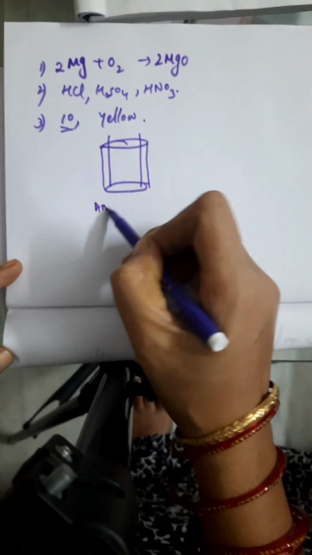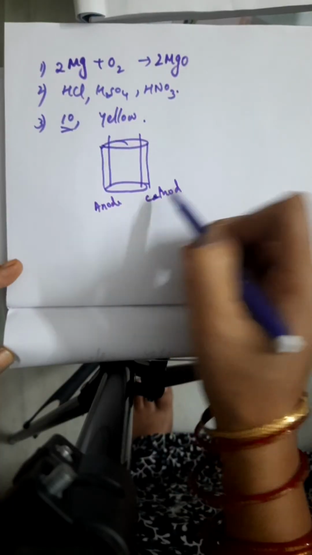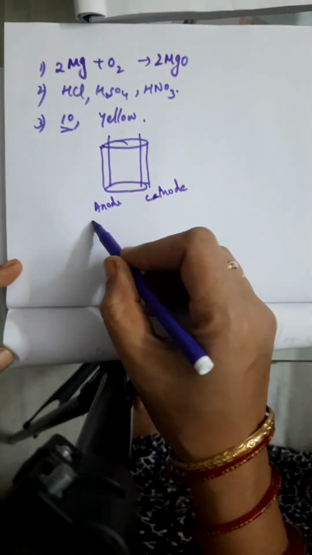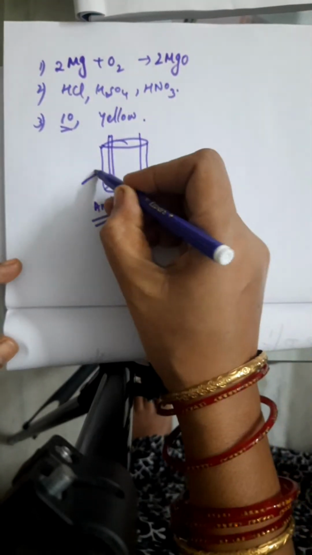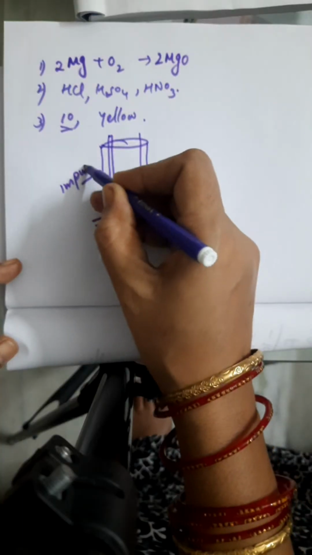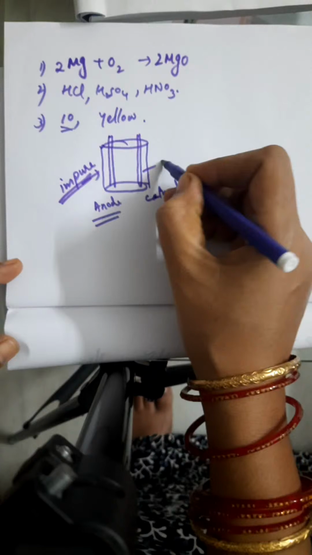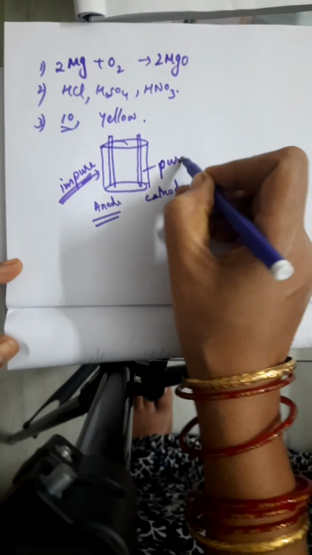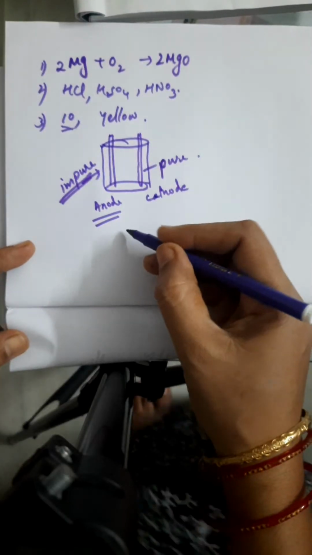One is anode, the other one is cathode. Now the anode is always made up of impure metal. Whatever metal you need to extract, that is the anode, and pure metal is the cathode. Suppose you want to extract copper.